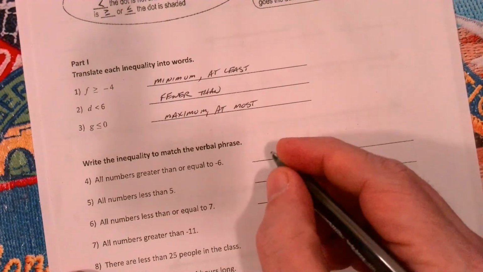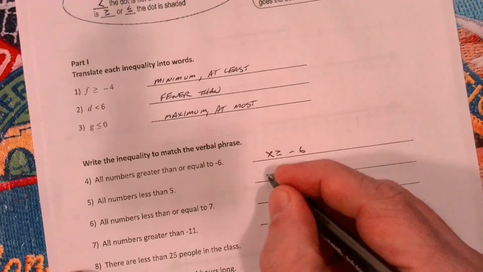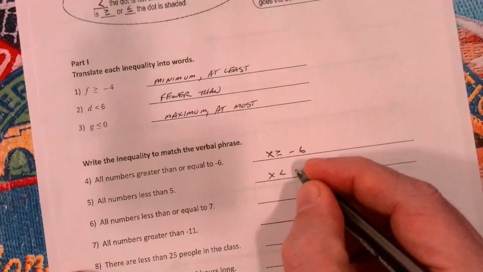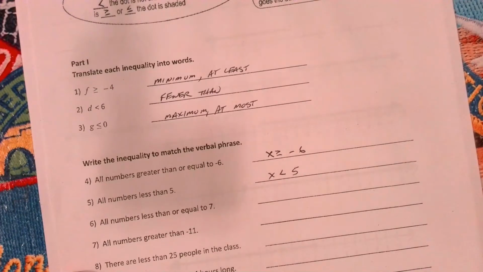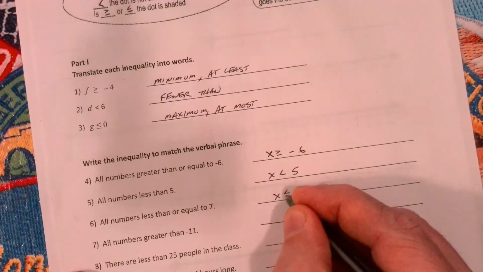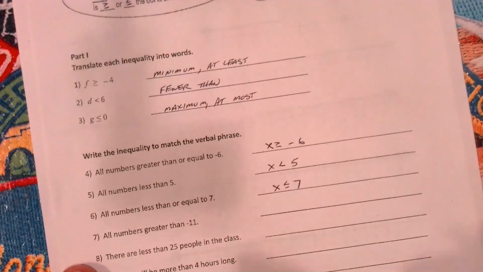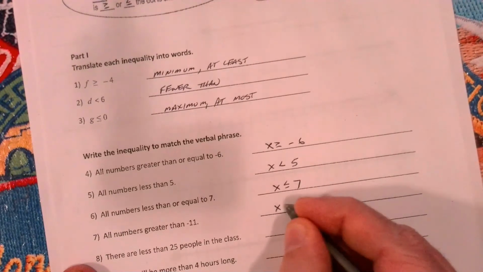Greater than or equal to 6, that means the mouth opens to the x. All numbers that are less than 5. All numbers less than or equal to 7. All numbers greater than -11, mouth opens to the x.